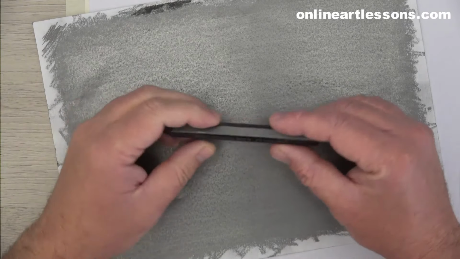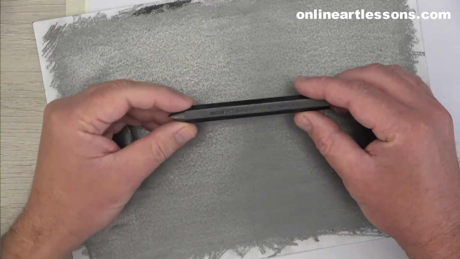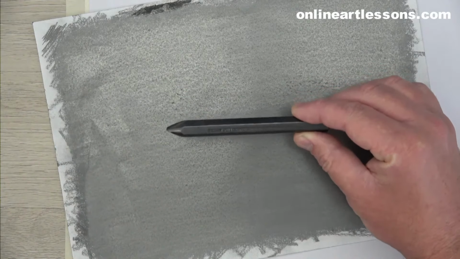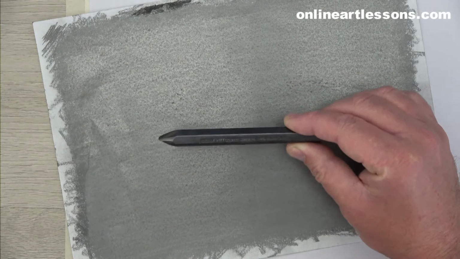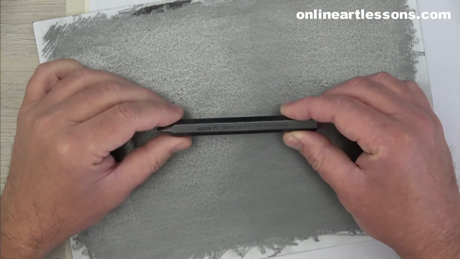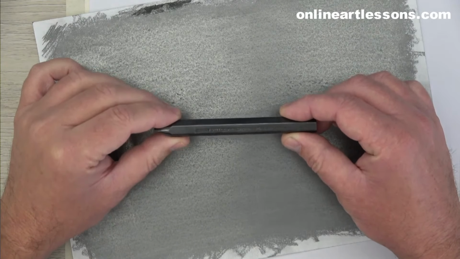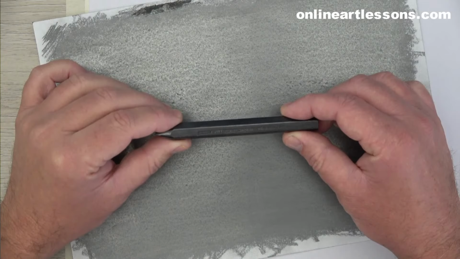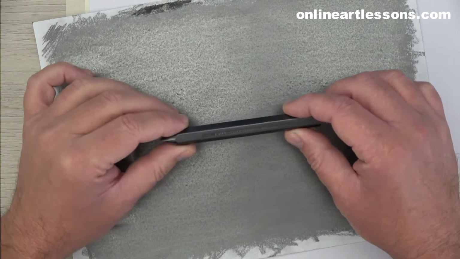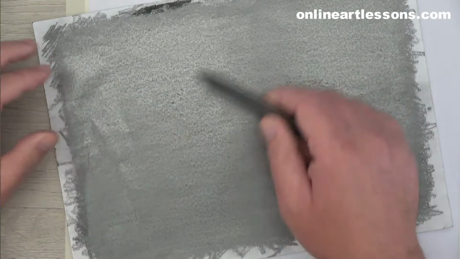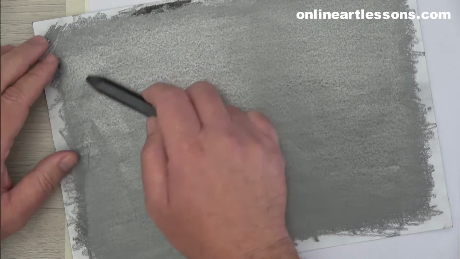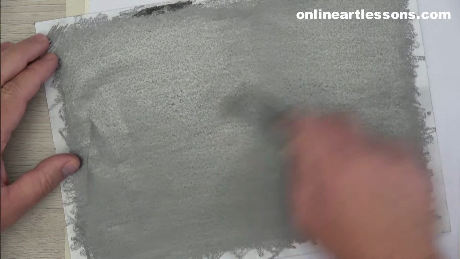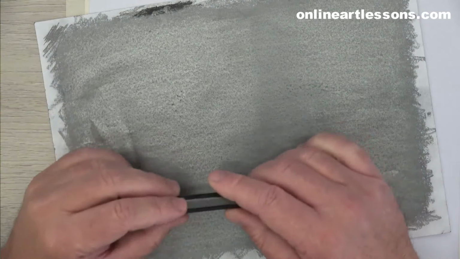So what I've got here is basically a graphite stick. This is a 9B Faber-Castell. It says PITT graphite 9B. I usually use this because there's no wood or anything to worry about, and I just scratch over here until this whole page is full of graphite.